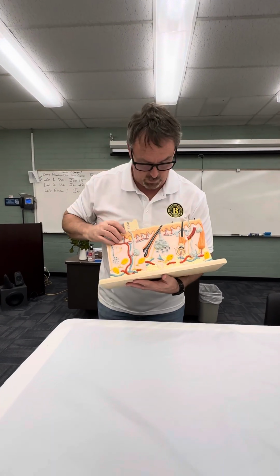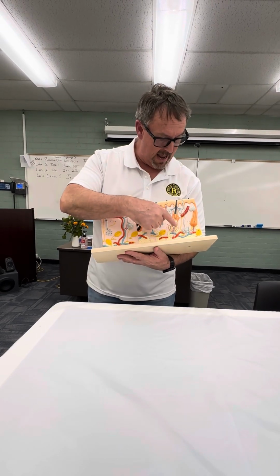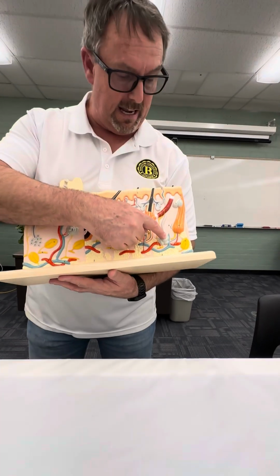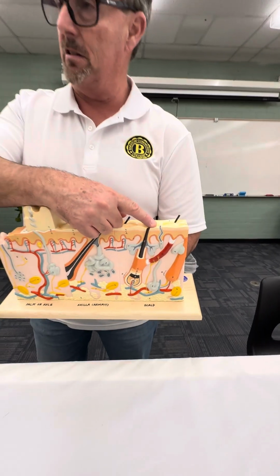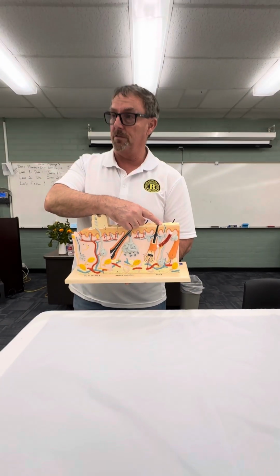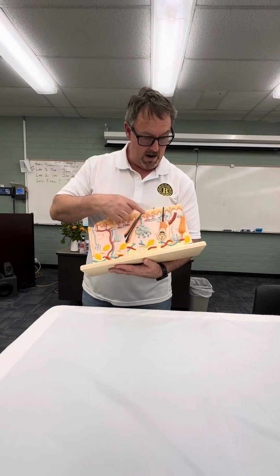Okay? So we have our apocrine sweat. You know it's that because it's associated with the hair. Here's an eccrine sweat gland because even though it's going behind the muscle, it's going right to the surface of the skin. Okay? Eccrine sweat gland if it goes to the surface of the skin. Apocrine if it goes to a hair. Got it? Here's that muscle.